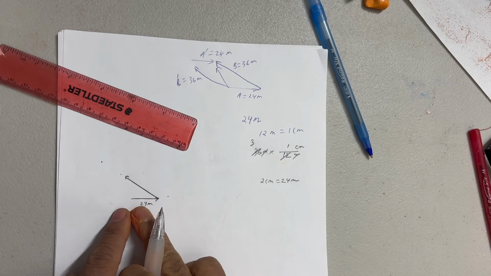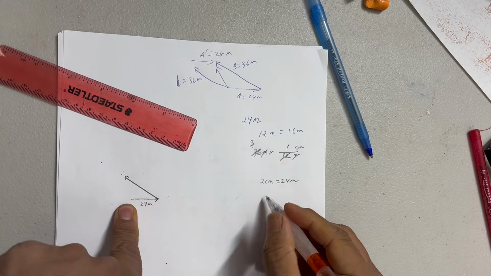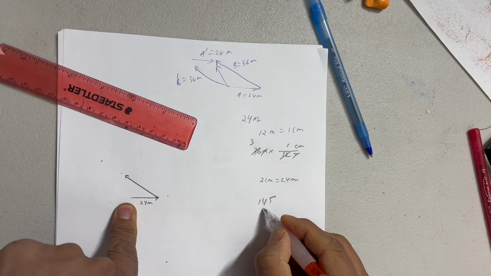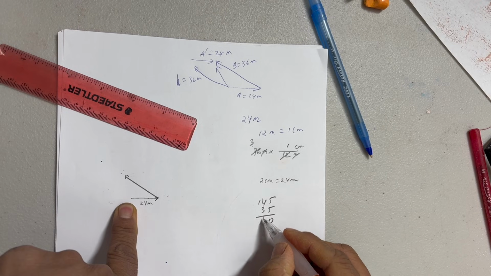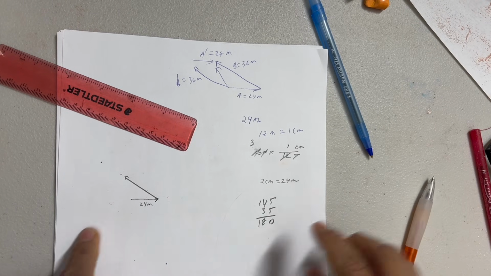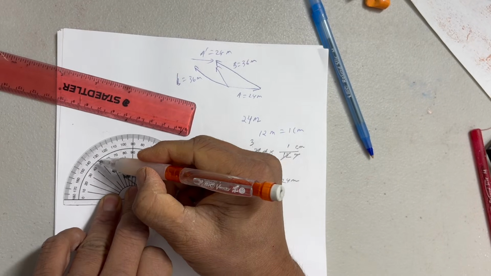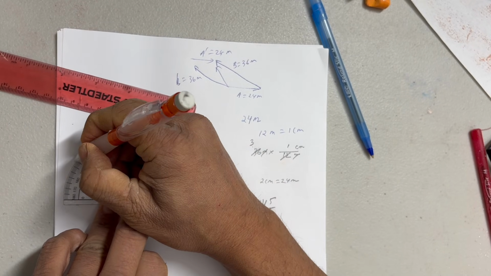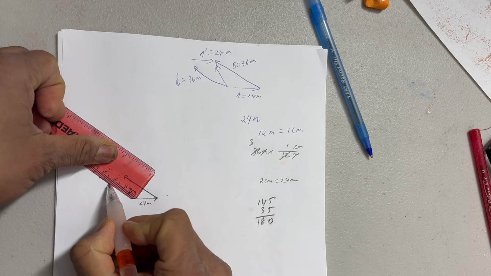Okay, so this is 145 degrees. Why is this 145 degrees? Because 145 plus 35 is 180. So we have to have 145 here. 145 is right here. So we're going to go only 3 centimeters.